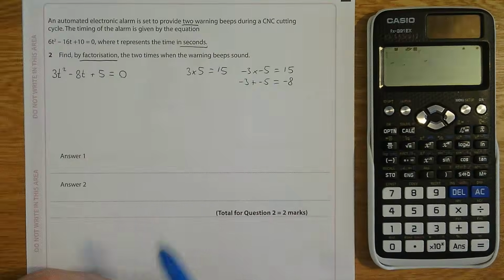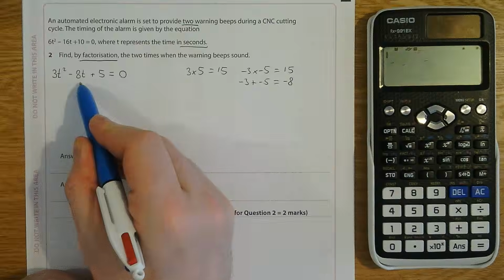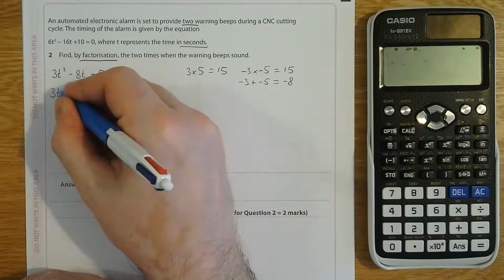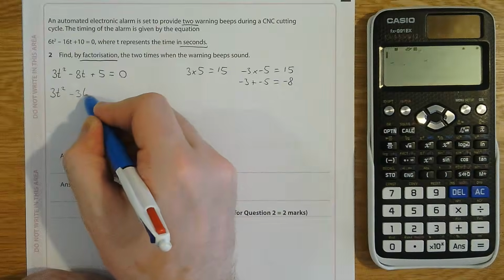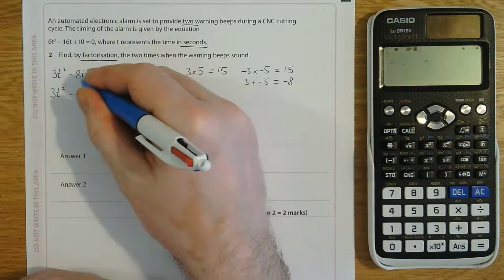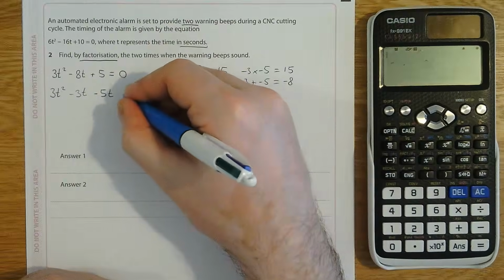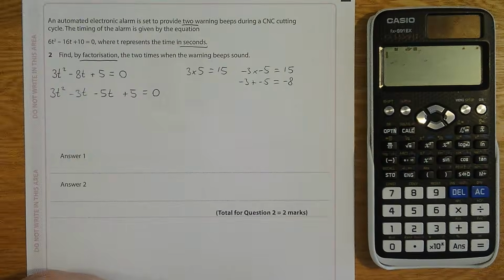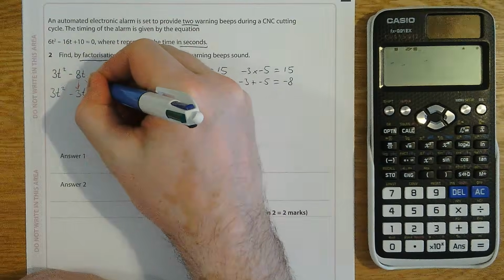Take the time to do that. You haven't got to rush. So the next thing I'm going to do is split this linear term according to these two numbers. The 3t squared remains the same. I'm going to put the minus 3 with the 3, minus 3t, and the minus 5 with the positive 5, minus 5t. So I've split that term into two parts. The minus 8t has been split there, and the constant, the 5, is just the same, and it's still all equal to 0. So hopefully you can see that I have split this term into two parts.